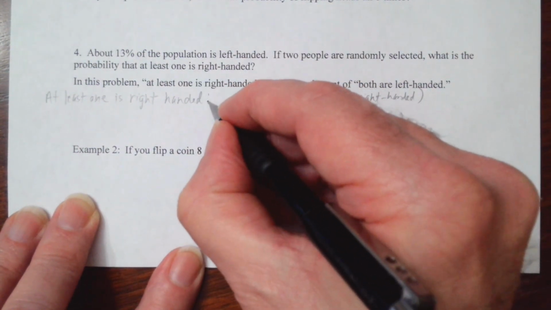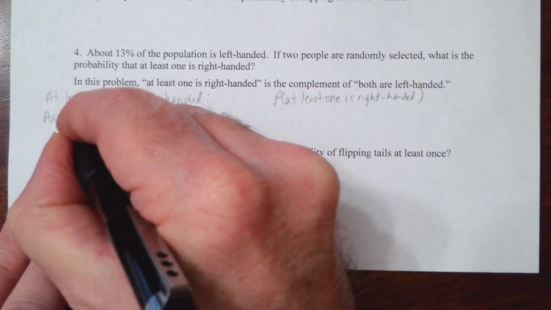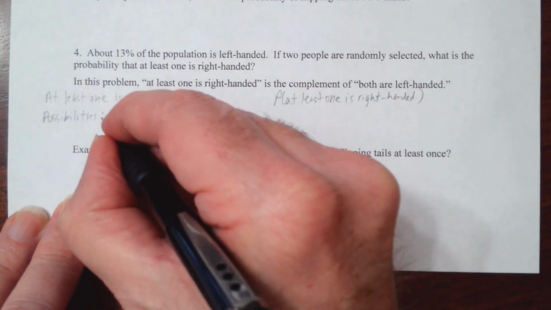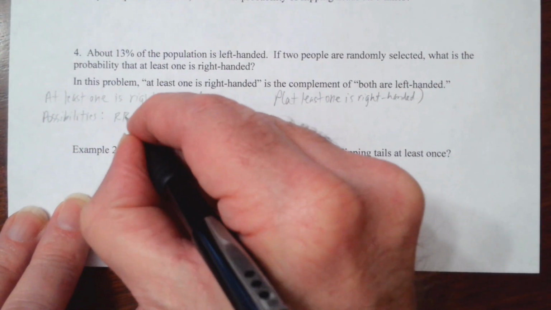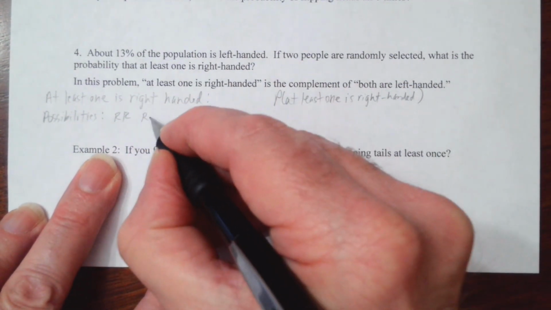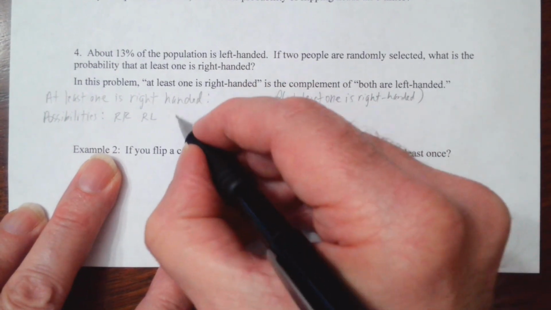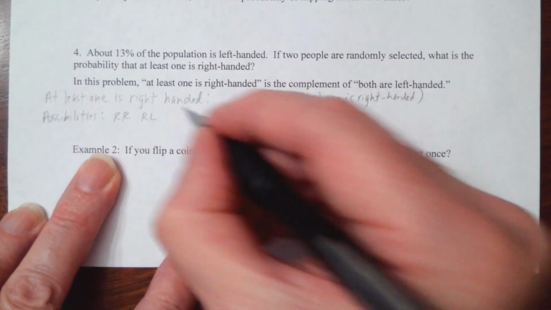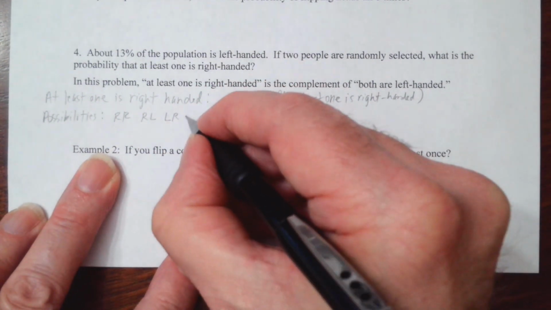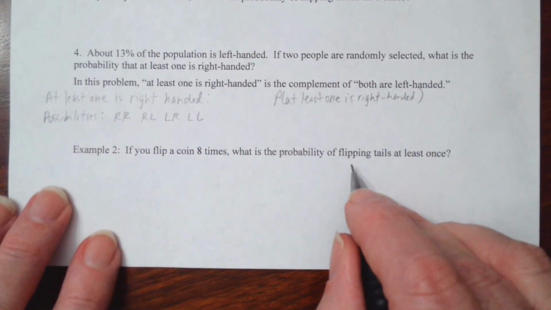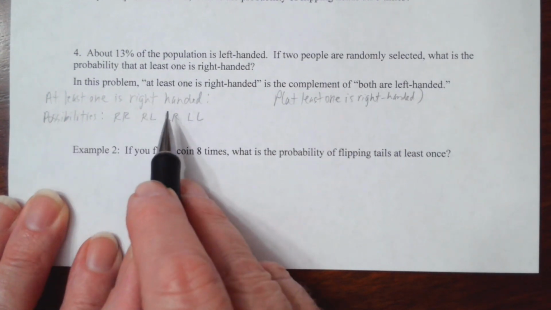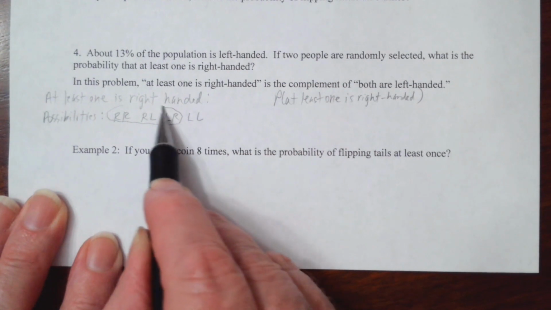Well, let's look at the possibilities here, because we're randomly selecting 2 people. We could get that they're both right-handed, and so that would be at least one is right-handed. We could get the first one right-handed, the second one left-handed, and it doesn't matter which order we do these. We just want to make sure we get all the possibilities. We could get a person that's left-handed and then right-handed, or again, they could both be left-handed. So when we say at least one is right-handed, that's these guys.